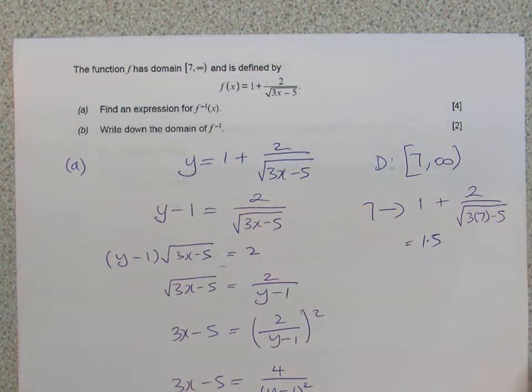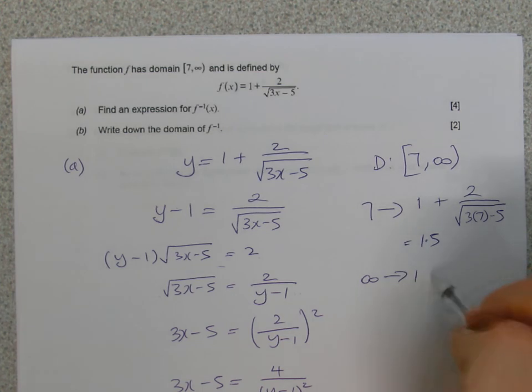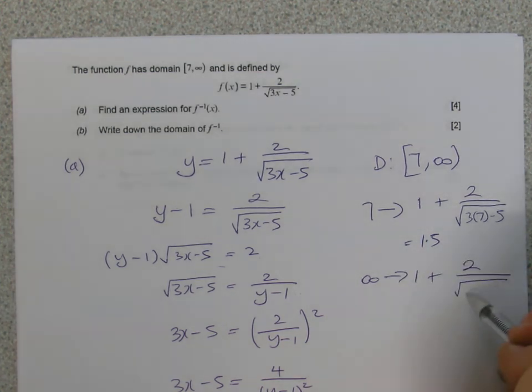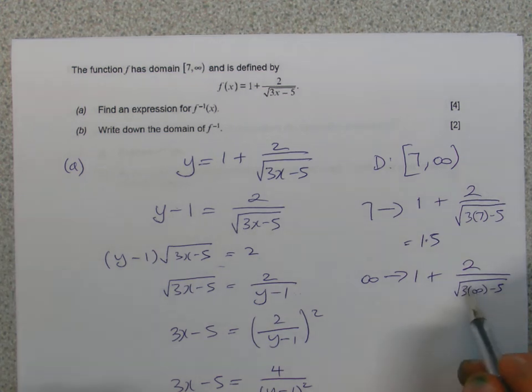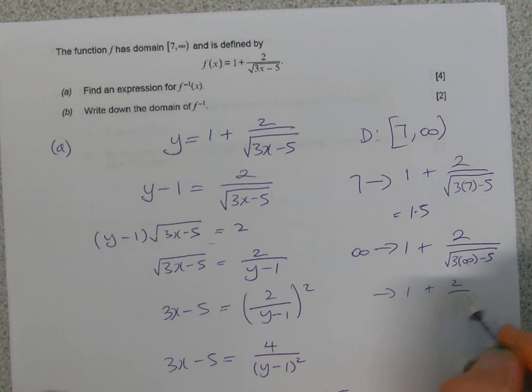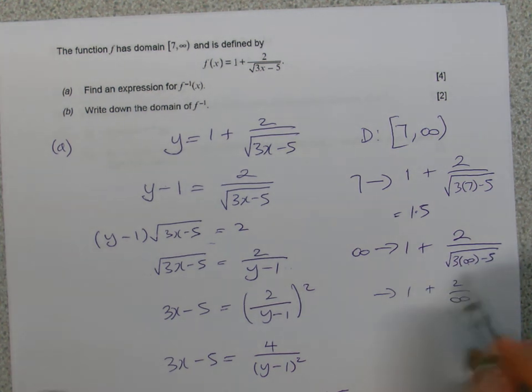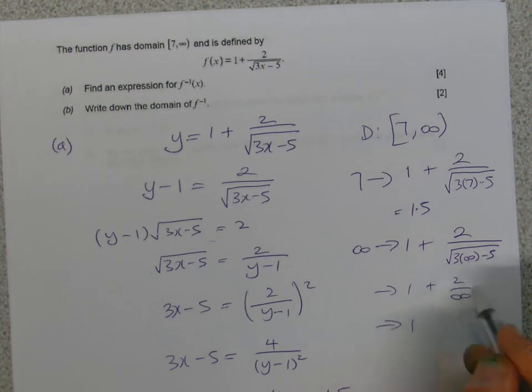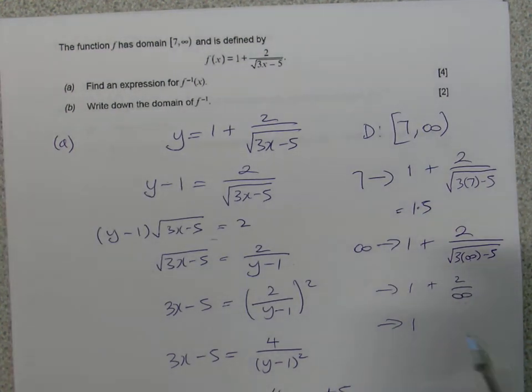Now when I put infinity in, it goes to 1 plus 2 over the square root of 3 times infinity minus 5. It doesn't matter if you're timesing infinity by 3 and then square rooting it, at the end of the day it's still going to be infinity. So this basically will tend to 1 plus 2 over infinity. This will become small, it'll become nothing, because 2 divided by a massive number is just going to tend to 0. So ultimately this is going to tend to 1 plus 0, which is just 1. So there's your range of the original function.